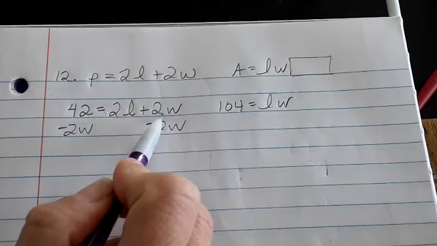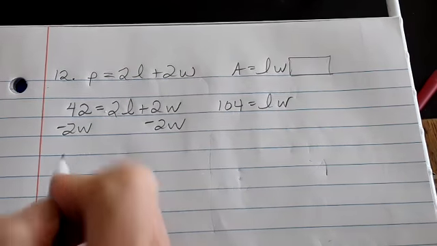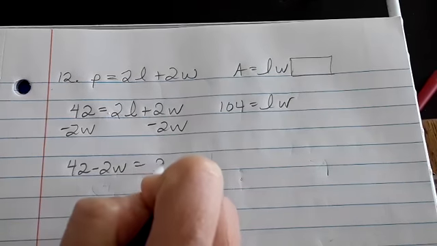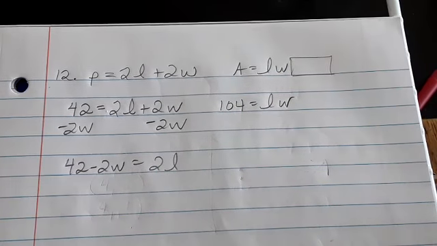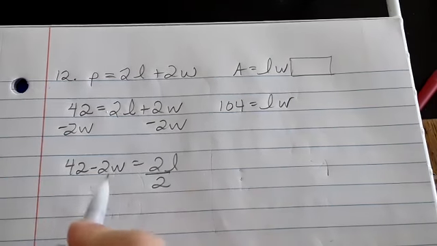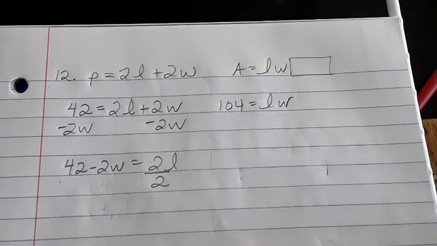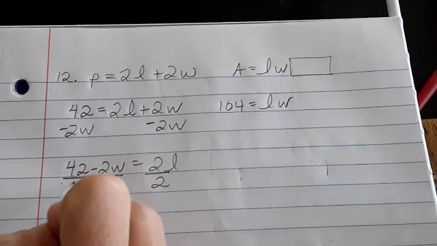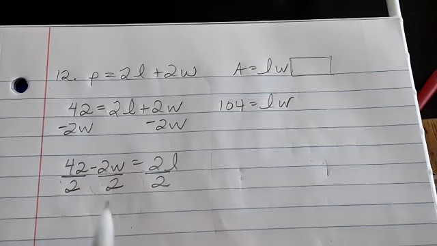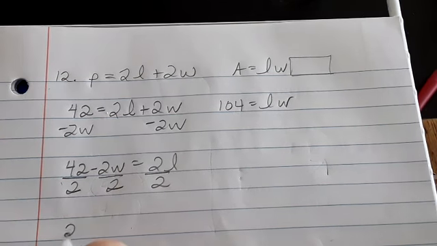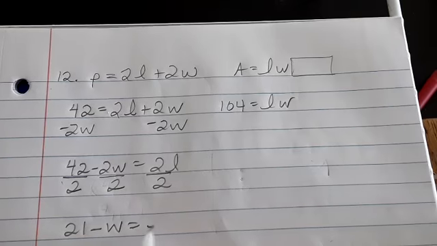Notice how everybody's even here. This is going to be good. You have 42 minus 2W, but you still have a 2 with your L. So what would our next step be? What I would recommend, since everyone is evenly divisible by 2, is to divide each term individually. All right, what do we have now? Well done.